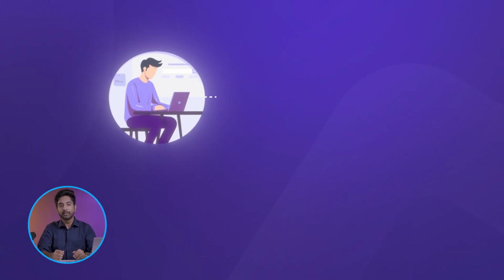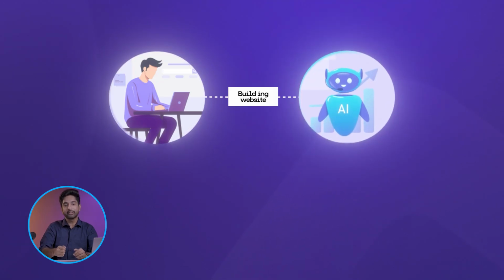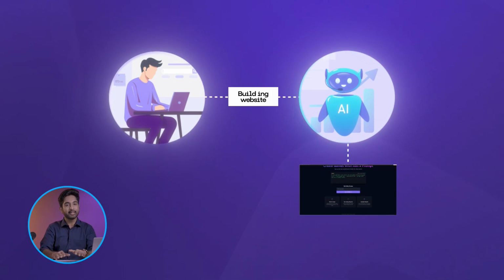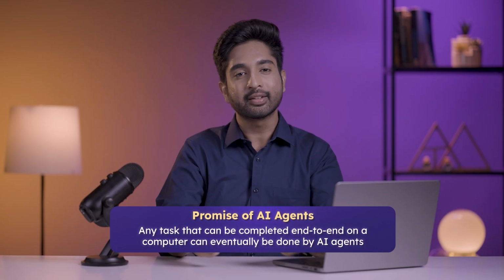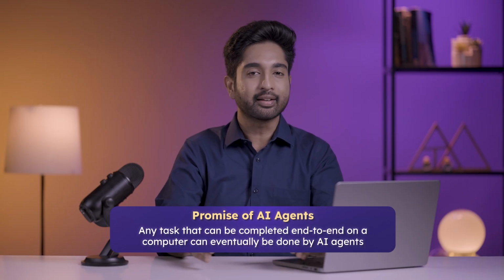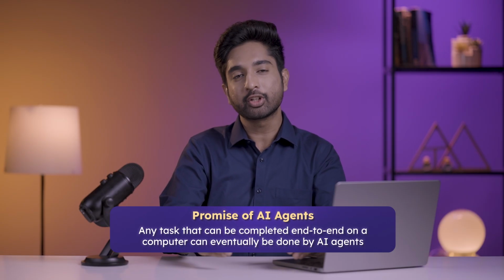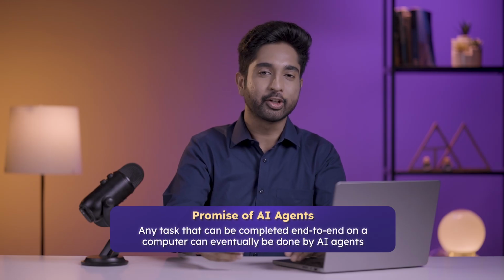An AI agent could, for instance, build an entire website for the business. You would simply tell it what your business does and what features you need on the website. And it would start from scratch, and in the end, you would have a website ready to share with your customers and your potential clients. So there are numerous AI agents that already exist, and there might be new types of AI agents emerging in future as well. The promise of all these AI agents is that any task that can be done end-to-end on a digital computer can be achieved through an AI agent. The impact of this is immense.